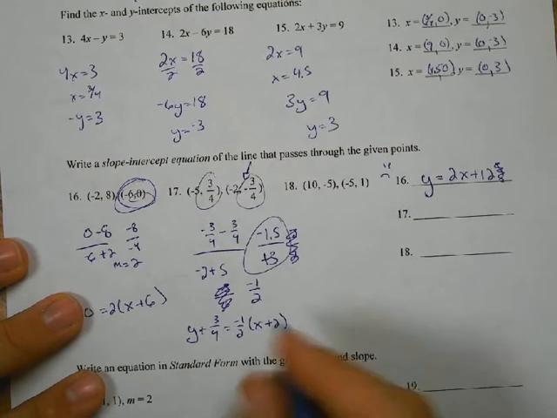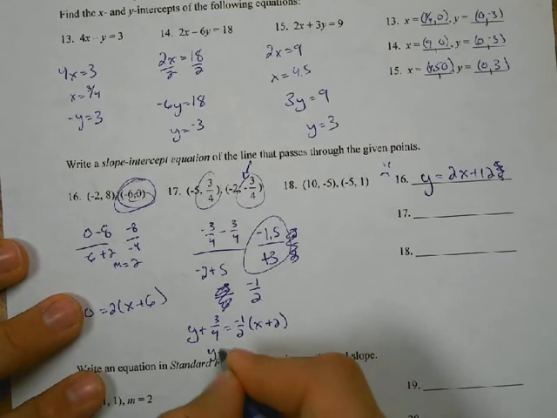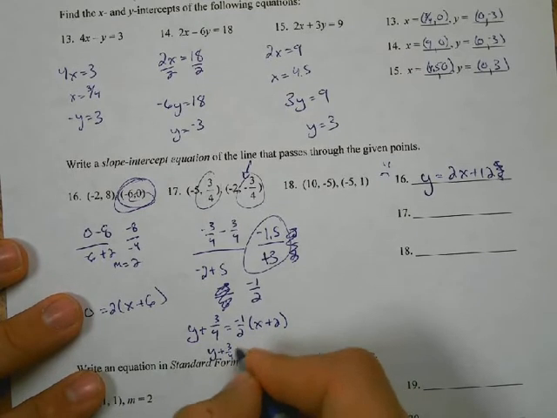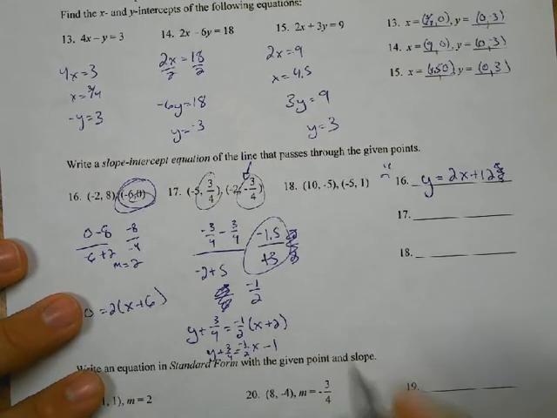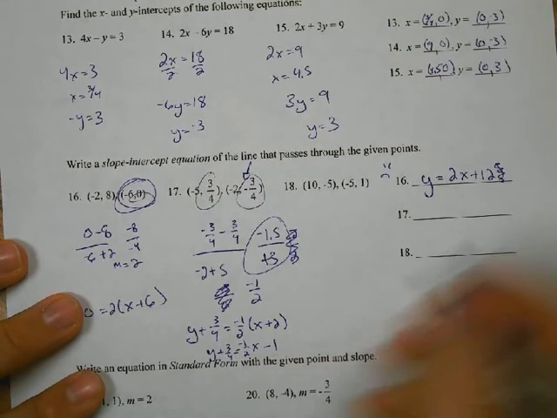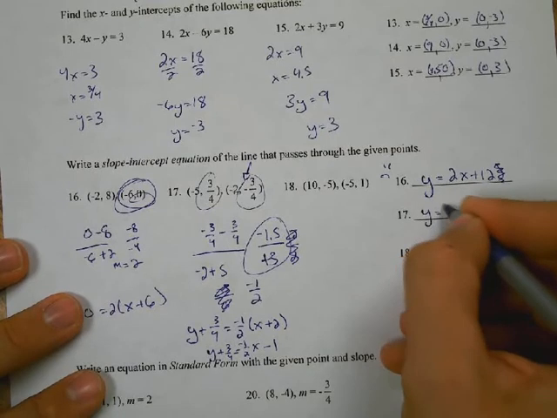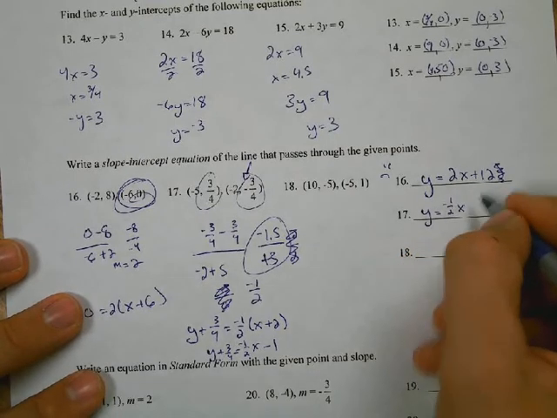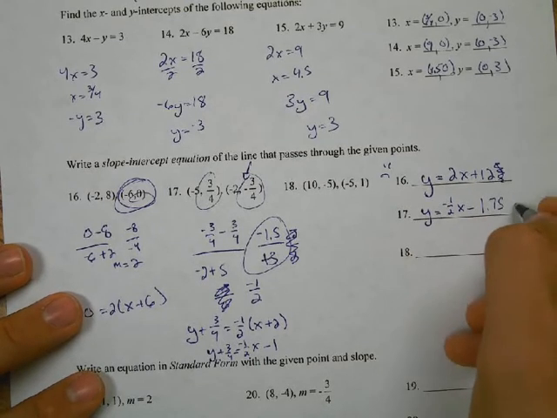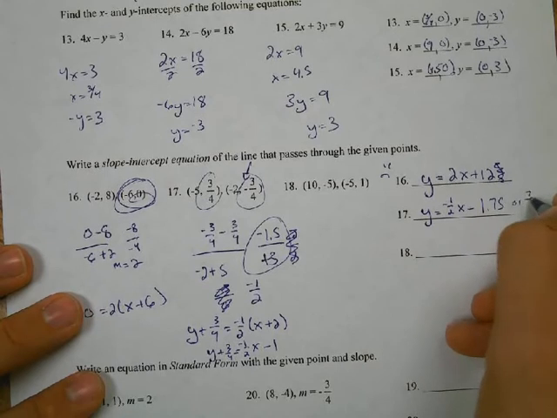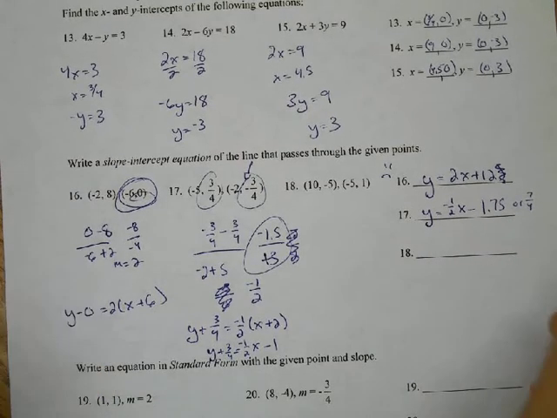Distribute that 1/2, and that's going to give me y plus 3 over 4 minus 1 over 2 equals negative 1 over 2x minus 1. I'm going to subtract 3 over 4 from both sides. And that's going to give me y equals negative 1 over 2x minus 1 3/4. You can put 7/4. I'm going to put 1.75. You can do that 7/4. You can do the 1 3/4, however you want to write that.